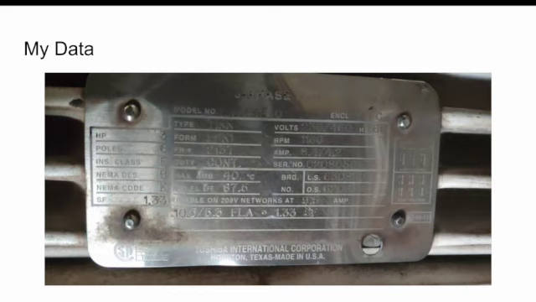And this is my data. This is a nameplate from Toshiba International Corporation in Texas, and we can see some information here, like the model number, the voltage, and the RPM.